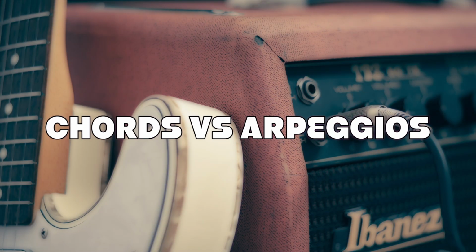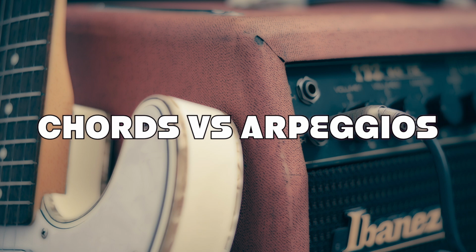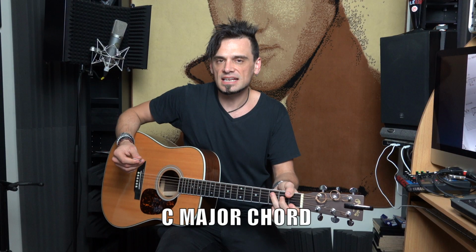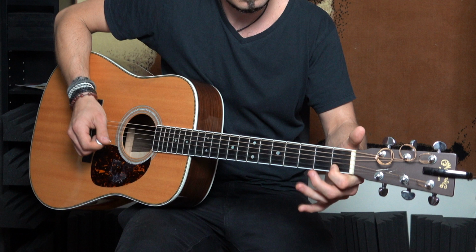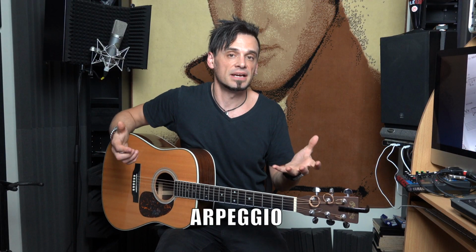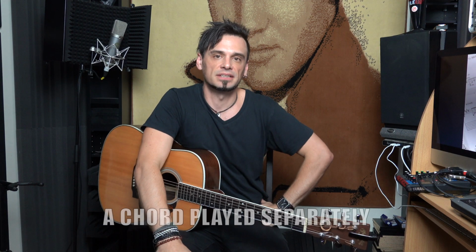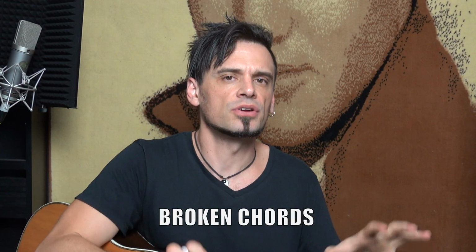Okay, next on the list is knowing the difference between a chord and an arpeggio. You ever heard that word, arpeggio? It's kind of a cool word. So for instance, this is a C major chord. If I was to just play those notes separately, then that would be the arpeggio, which is a chord but just played separately. Sometimes piano players call them broken chords.